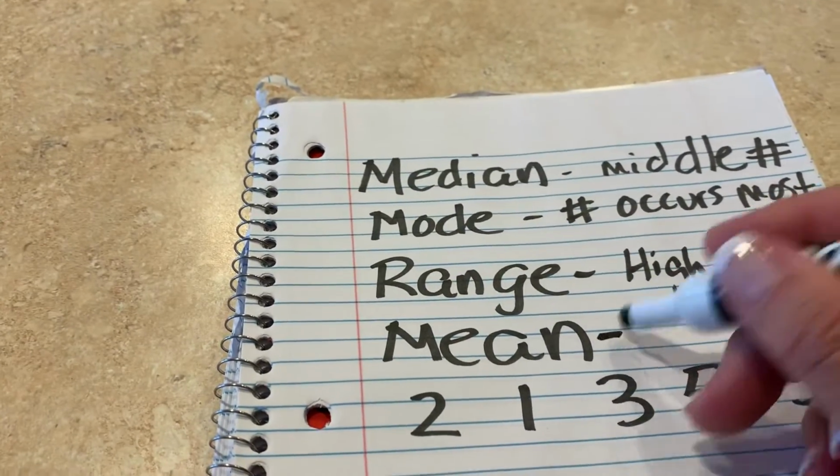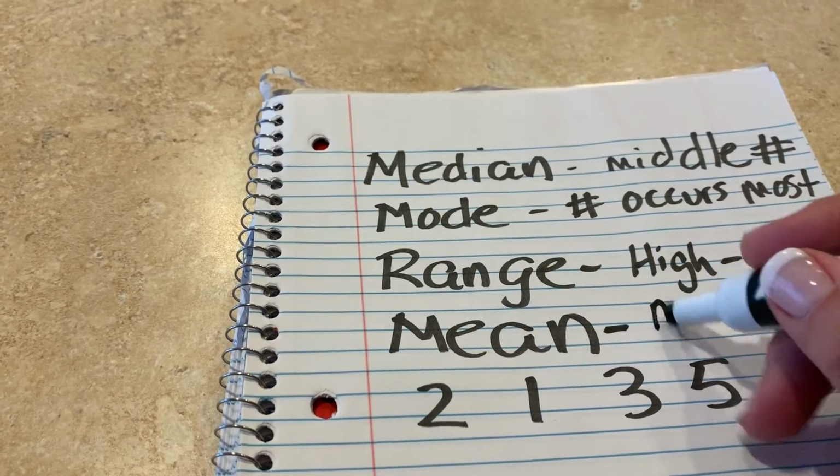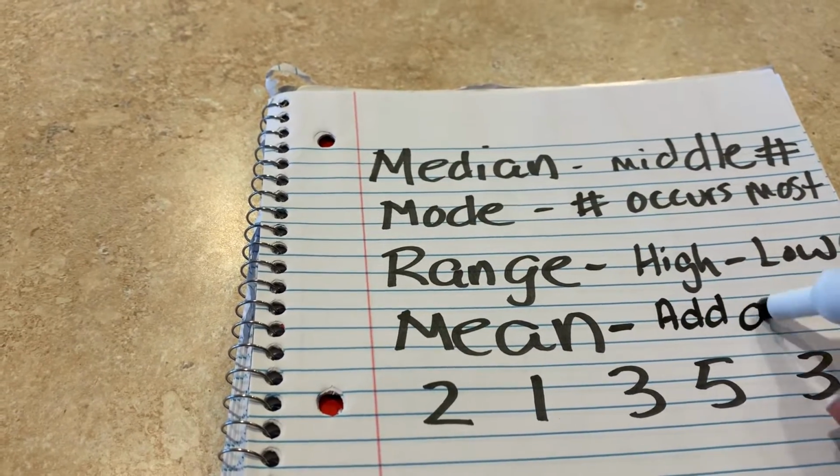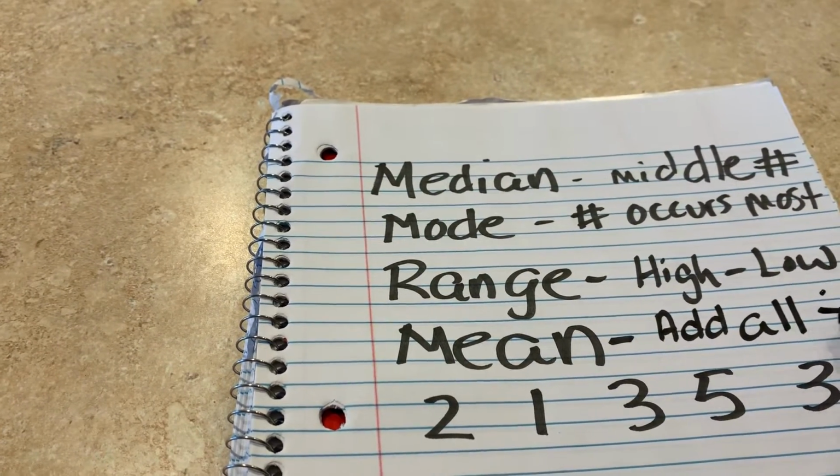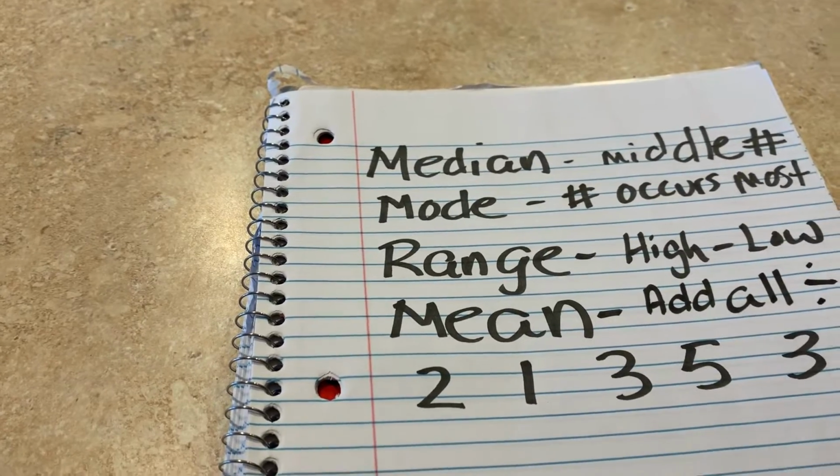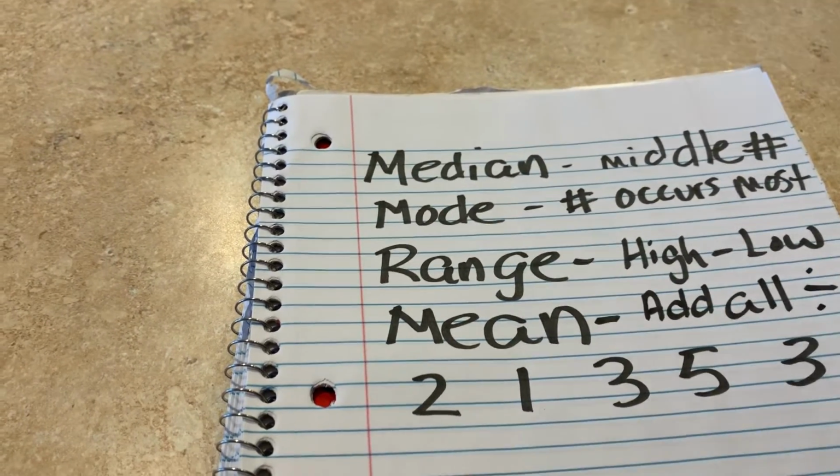The mean is your average, and that is add all your numbers and then divide by the total of numbers. We're going to talk about that. You add all the numbers and then divide.